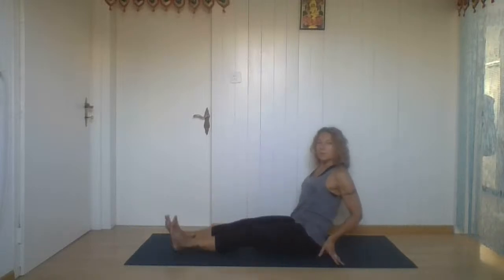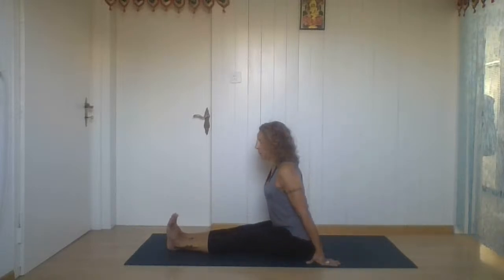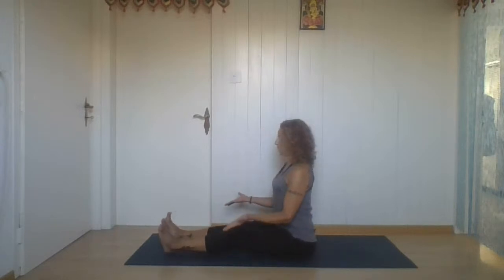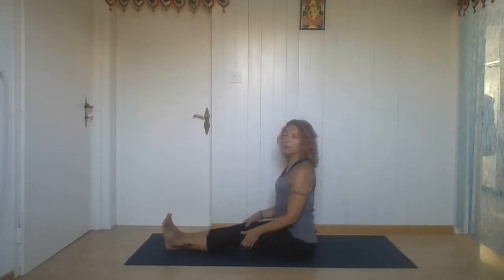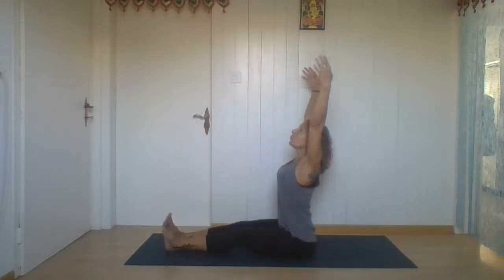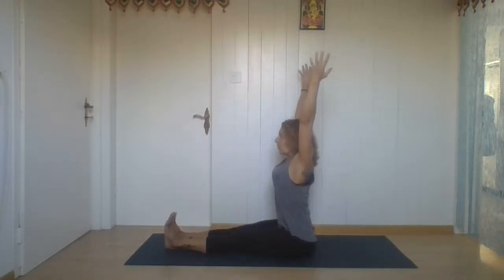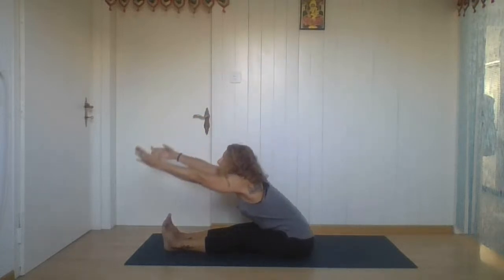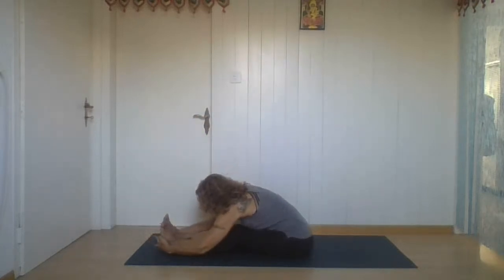Now let's extend both legs, sitting on the sitting bones. Here you also have the possibility of taking the feet a little bit apart or together. It's going to feel different. Let's check it out. Breathe in. Elongate space. Breathe out. Bend over your legs.